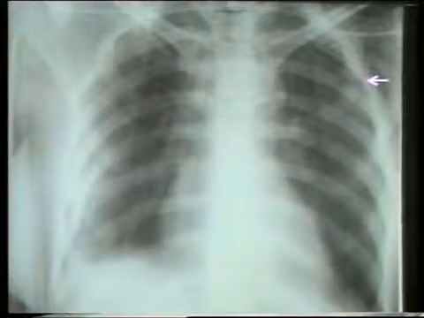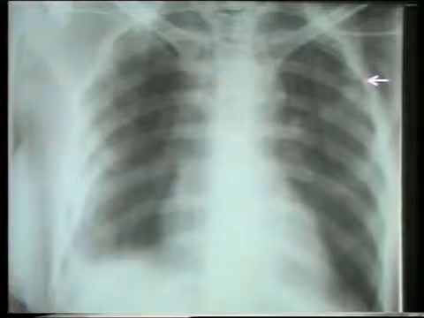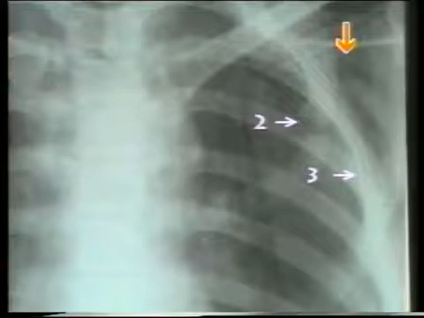When a rib fracture is suspected, each rib should be individually traced from its posterior end to the costochondral junction anteriorly. Any break in continuity of its border should be studied with suspicion. Here, the second and third ribs are fractured, and you can see subcutaneous emphysema or air in the subcutaneous tissues over the chest wall shown by the vertical arrow.